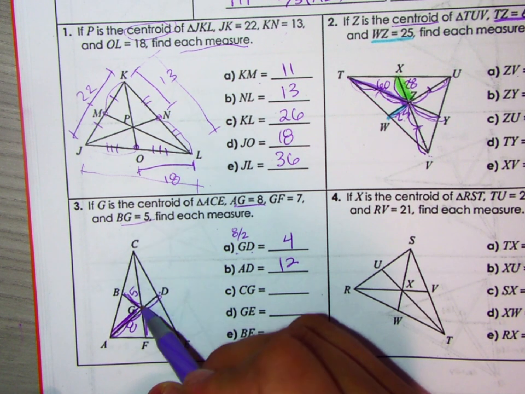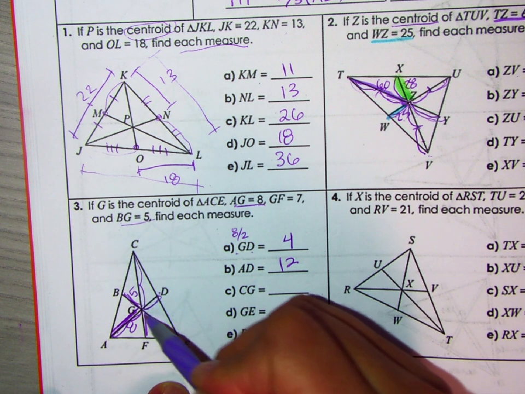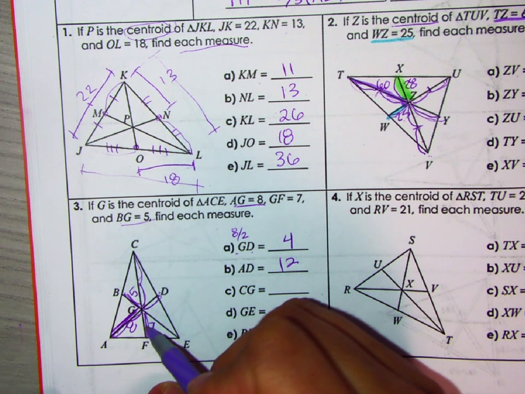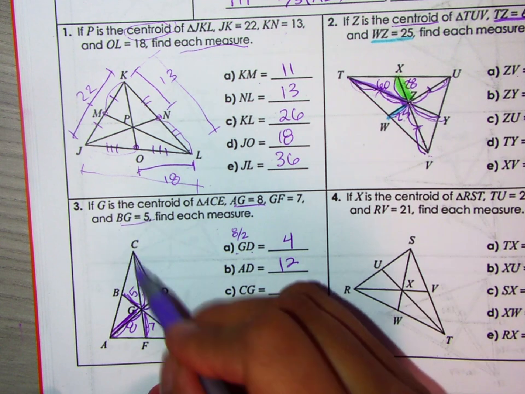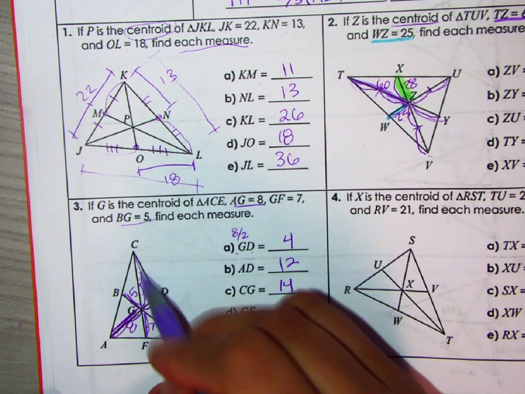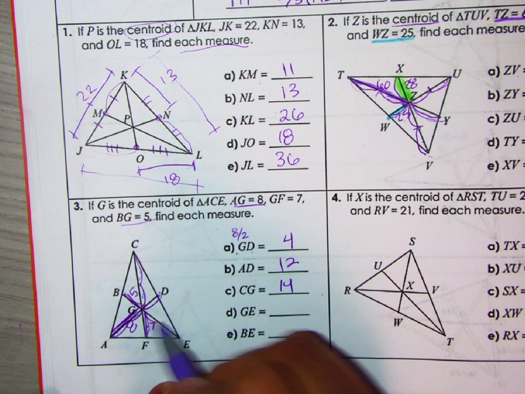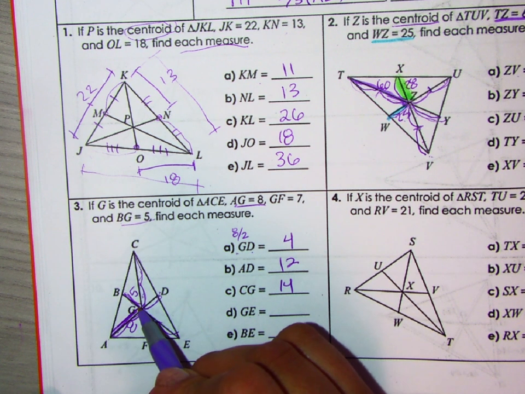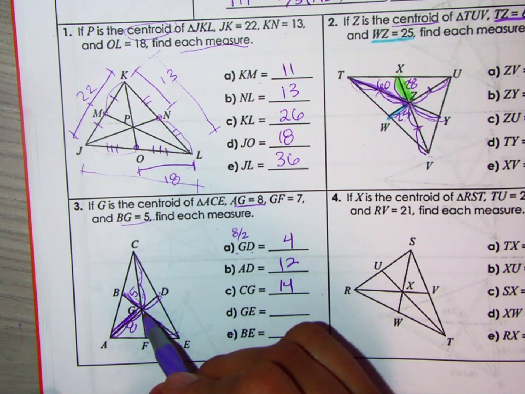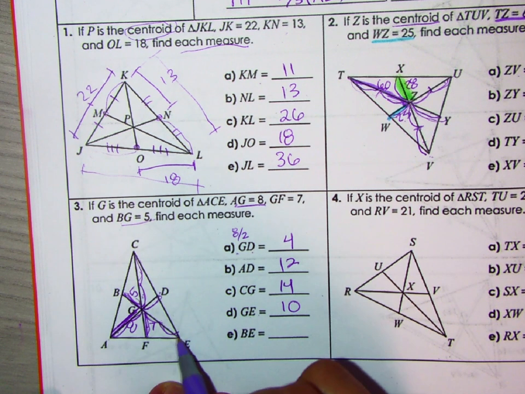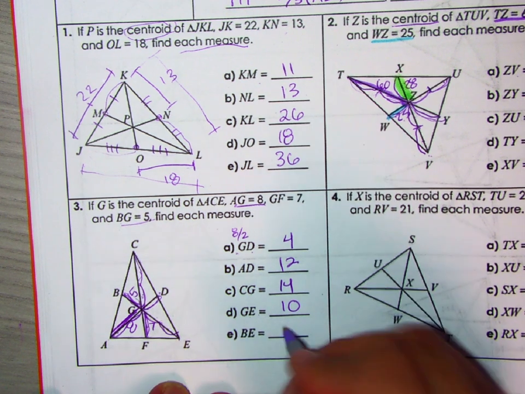CG is this part, which is longer compared to this one part, so that means this one has 2 of them. So 7, 7, and 7. So CG is 14, because you have 2 7s. GE is this part, so that's 2 loops in comparison to that one. This loop is 5, so 5 and 5, that's 10. And then BE is the whole thing, so 5, 5, 5, and that's 15.